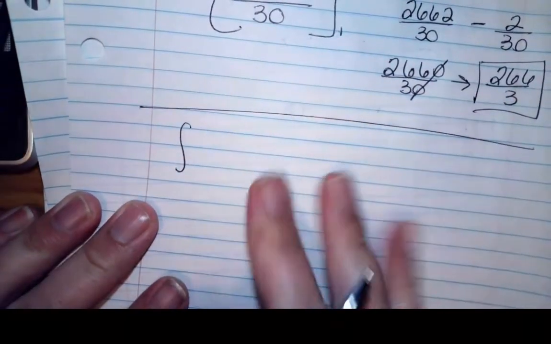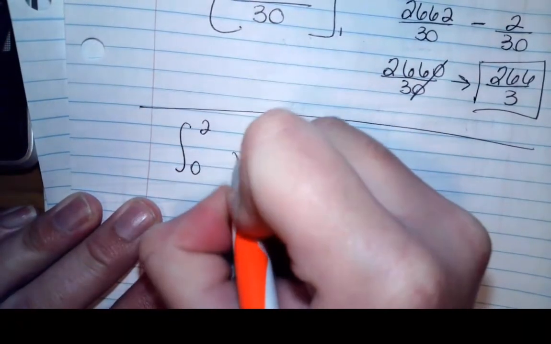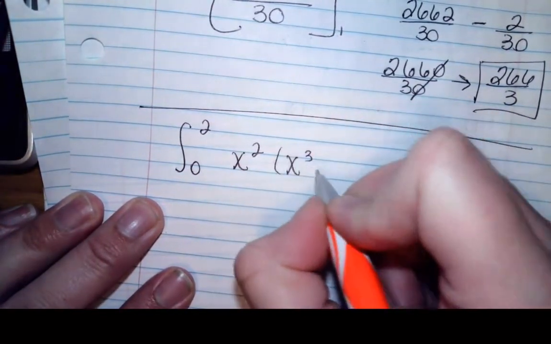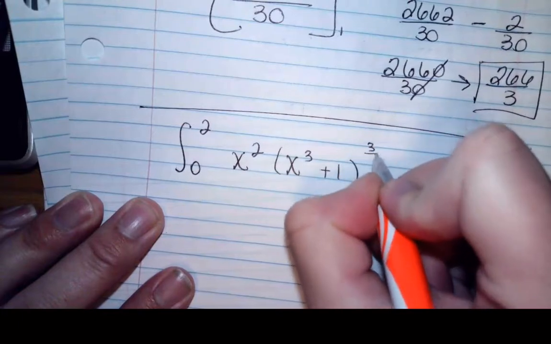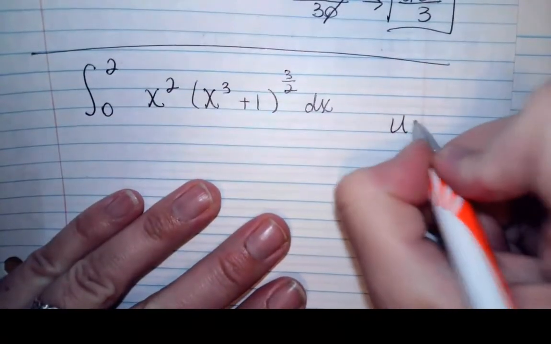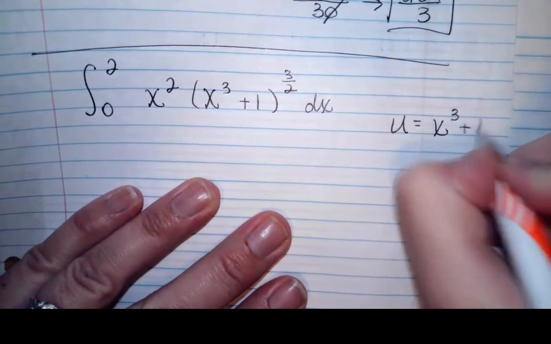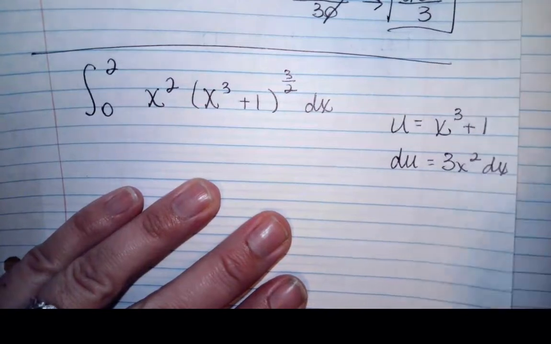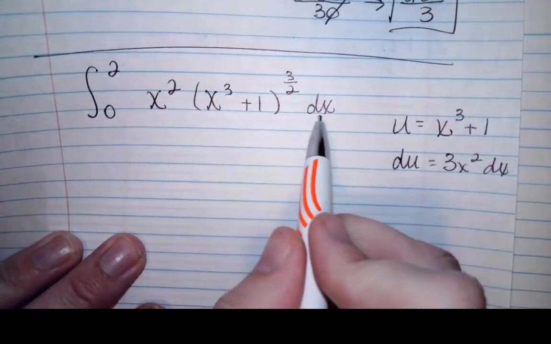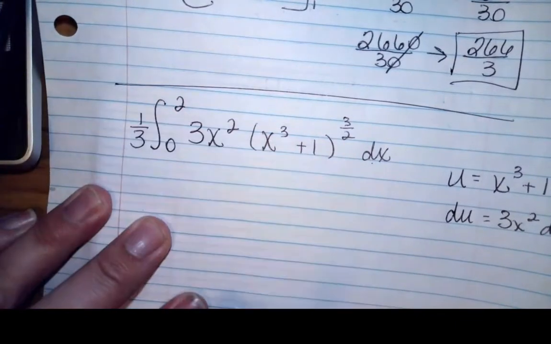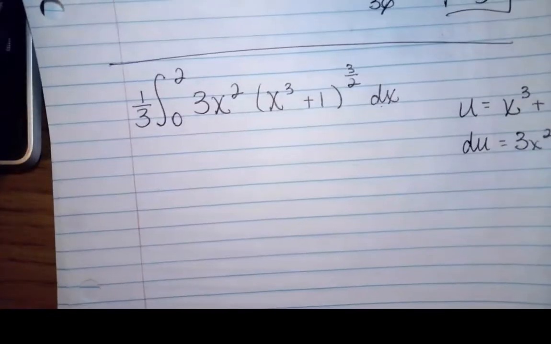We have the integral from 0 to 2 of x squared times x to the 3rd plus 1 to the 3/2 power. So I don't have to rewrite this time. My u is what's on the inside. My du is going to be 3x squared dx. So I've got the x squared, I've got the dx, I need a 3. So multiply by 3, balance with a 3. So I'm balancing with 1/3.